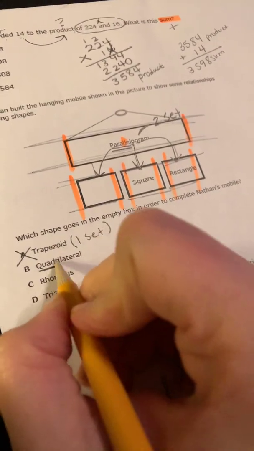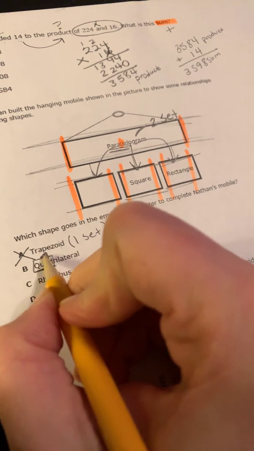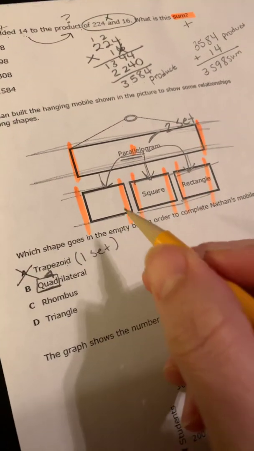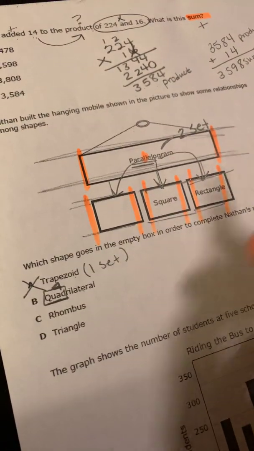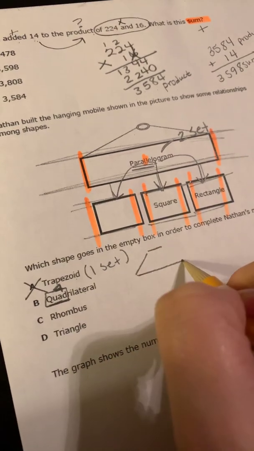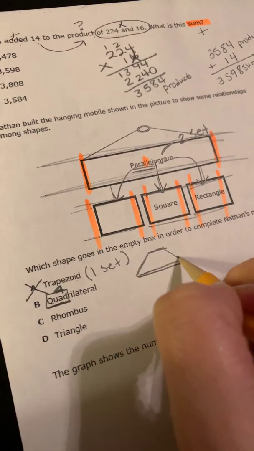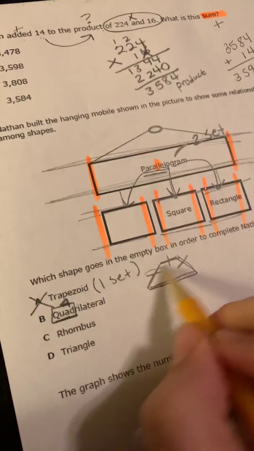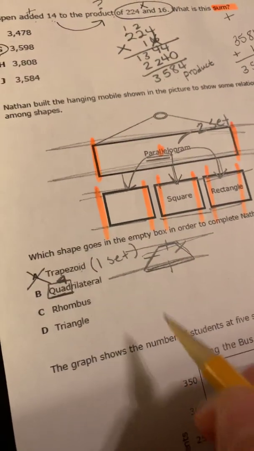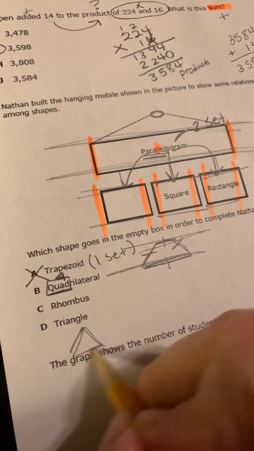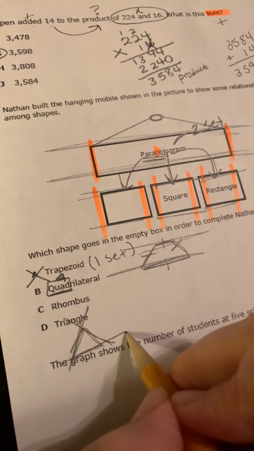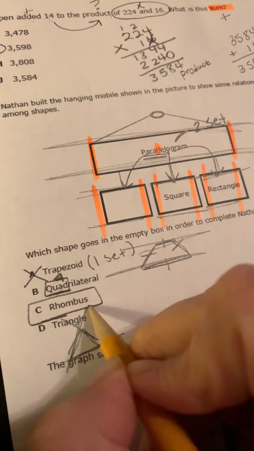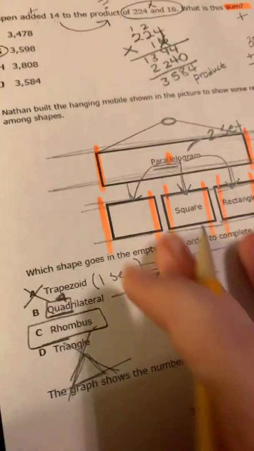Quadrilateral. Well, what is quad? Quad means four. Are all four-sided shapes parallelograms? No, because a trapezoid is a quadrilateral. It's 1, 2, 3, 4, but it is not a parallelogram because it only has one set. Triangles, you can't be parallel with a triangle. It's the rhombus. The rhombus is a square without the 90-degree angles. That should be some review.